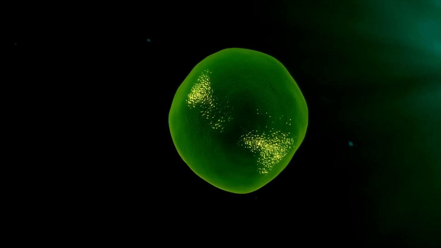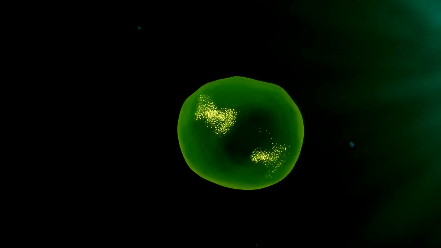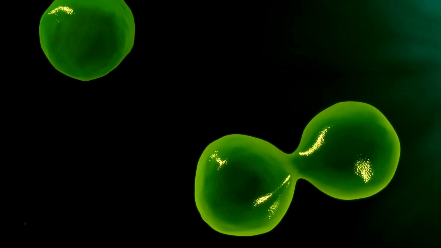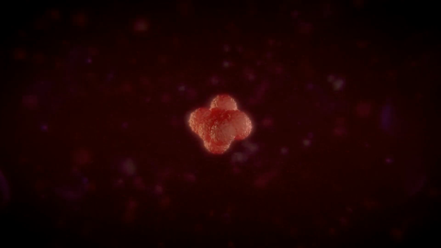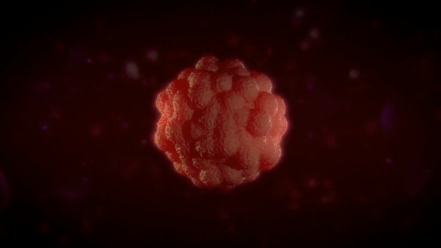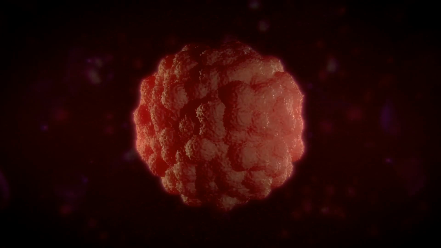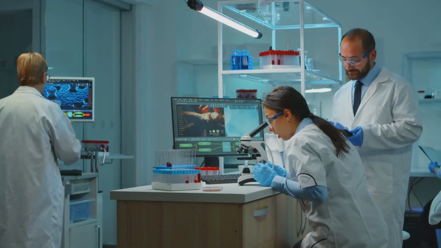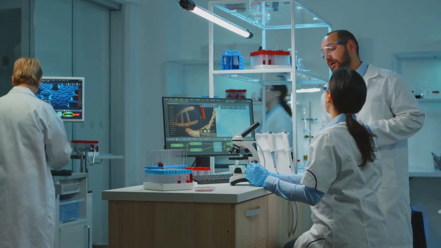Cancer cells originate from normal cells that have accumulated genetic mutations due to factors like environmental carcinogens, radiation, or inherited genetic defects. These mutations can activate oncogenes or inactivate tumor suppressor genes, leading to uncontrolled cell proliferation. Mutations often result in the production of abnormal proteins, sometimes known as neoantigens.